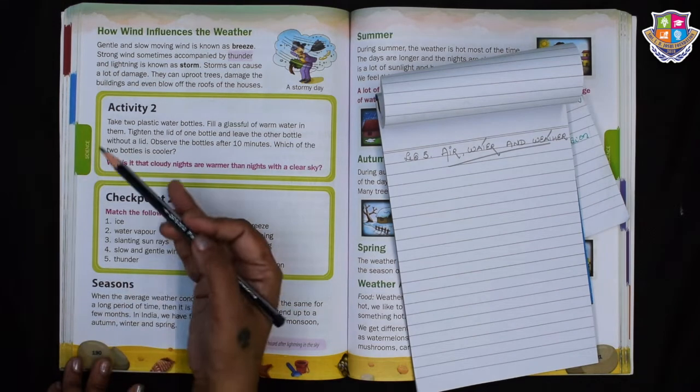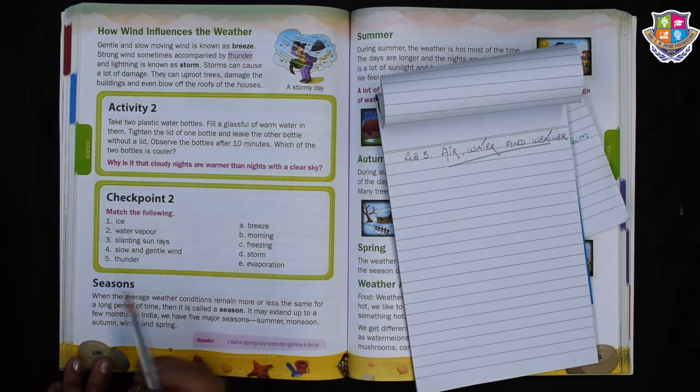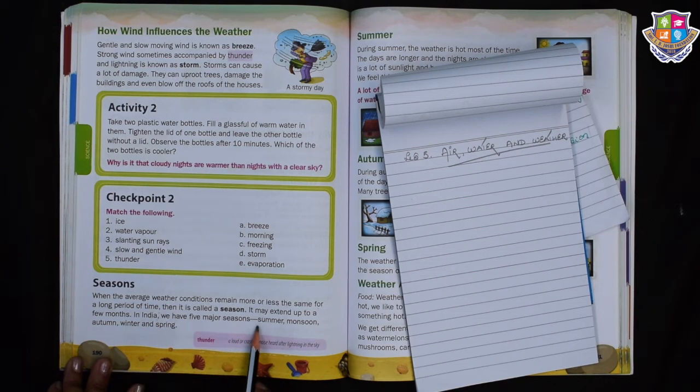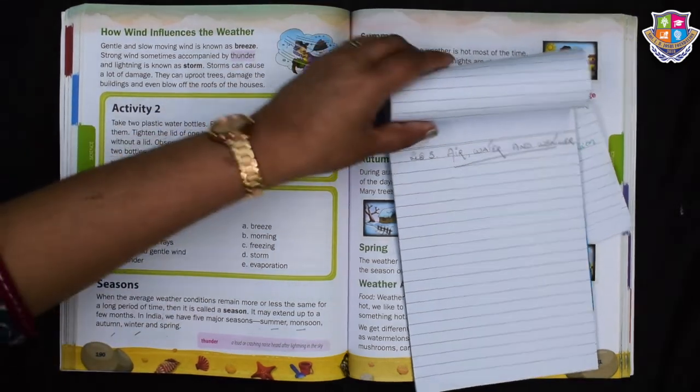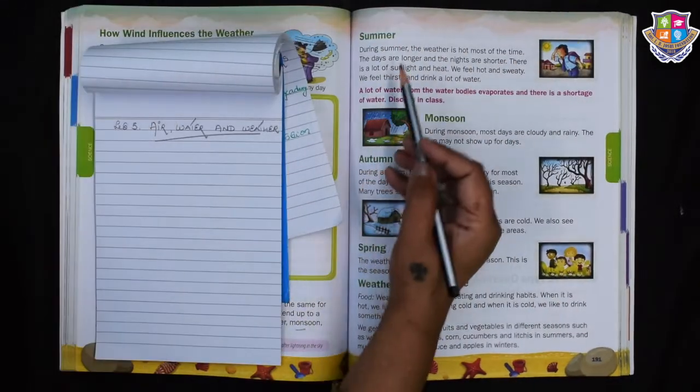Okay, let's proceed to the seasons. Seasons: when the average weather conditions remain more or less the same for a long period of time, then it is called a season. It may extend up to a few months. In India, we have 5 major seasons, that is the summer season, monsoon, autumn, winter and spring.